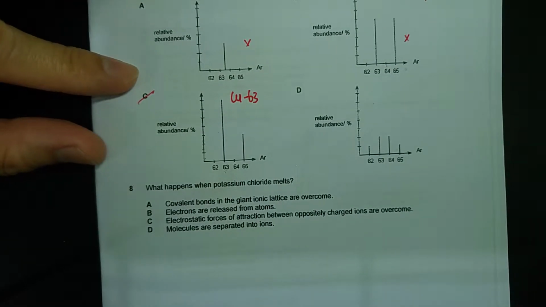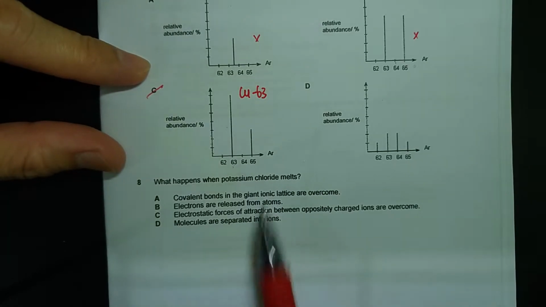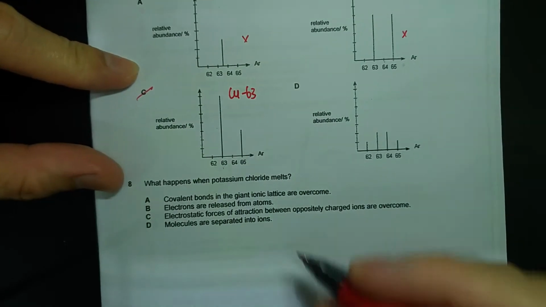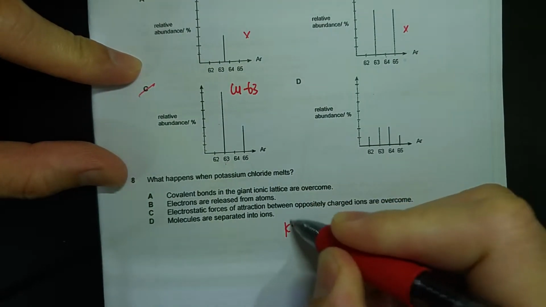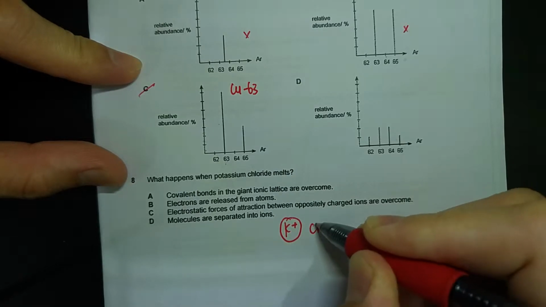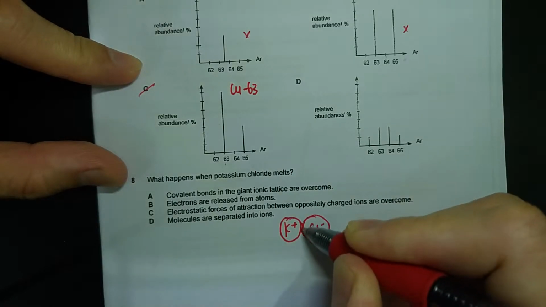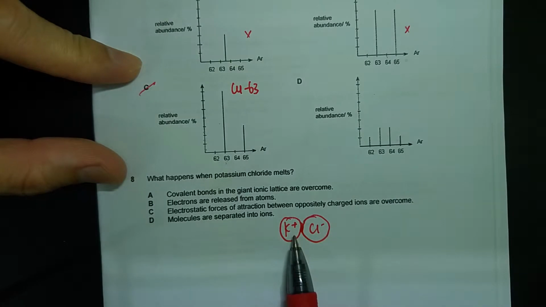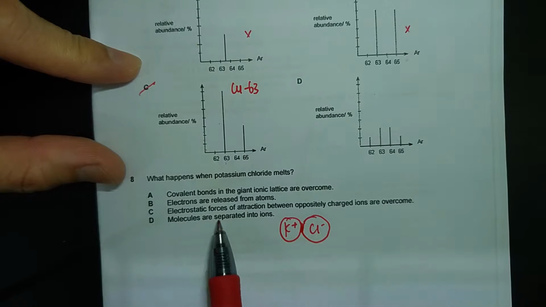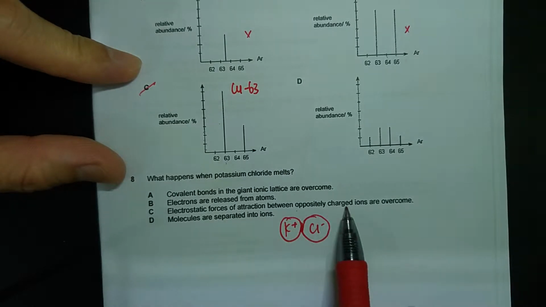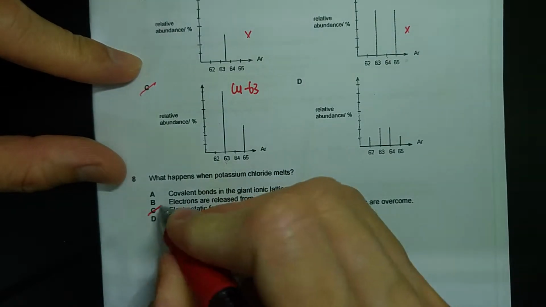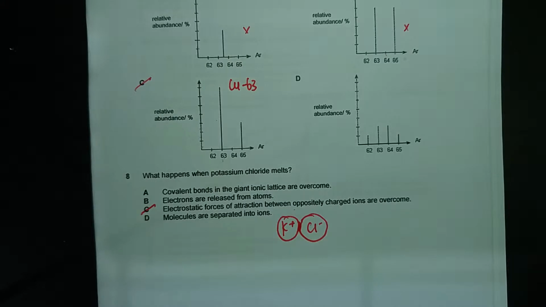Now let's look at question 8. What happens when potassium chloride melts? Potassium chloride consists of potassium ions as well as chloride ions. When they melt, the potassium ion would be separated from the chloride ion. But first of all, how do you separate them? The electrostatic attraction forces will be overcome. So electrostatic forces of attraction between oppositely charged ions are overcome when you melt them. So the answer is C.